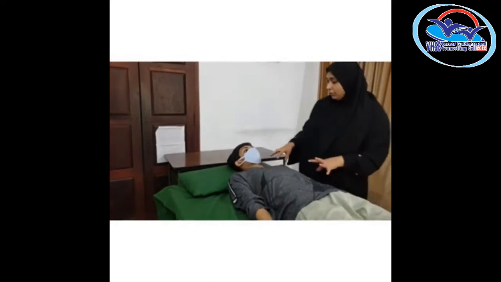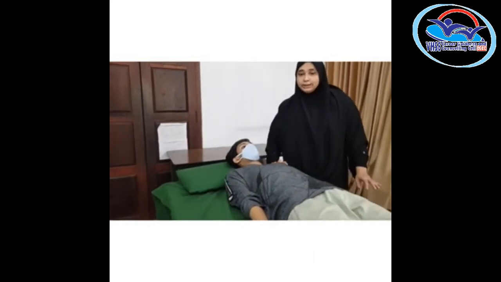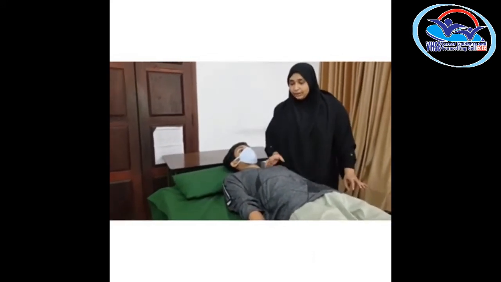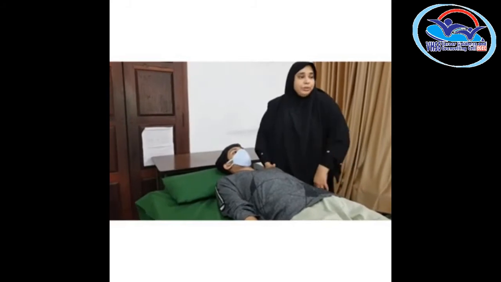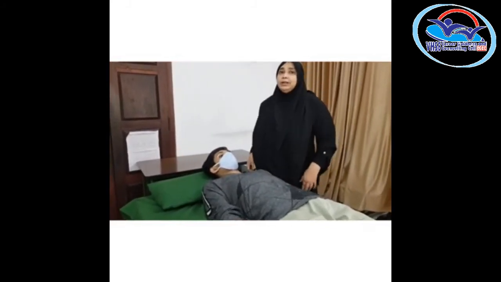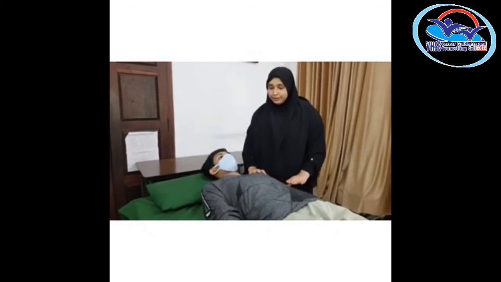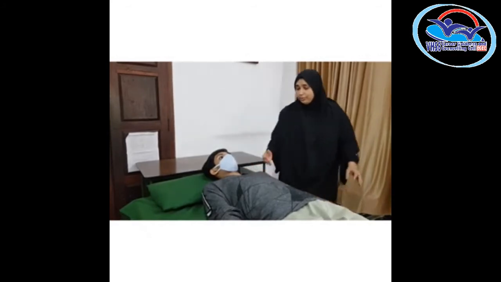Okay. So we will start with the movements of the shoulder girdle. You know that the shoulder girdle has the movements of protraction, retraction, elevation and depression. The shoulder girdle has 4 movements.